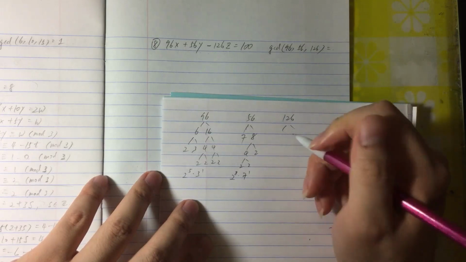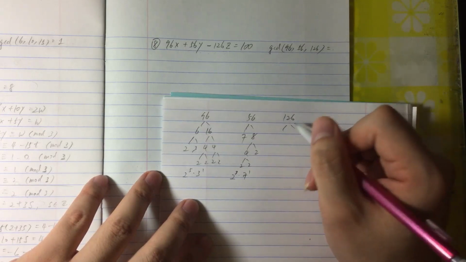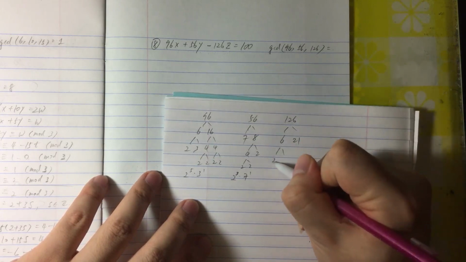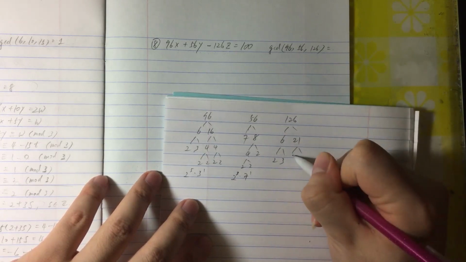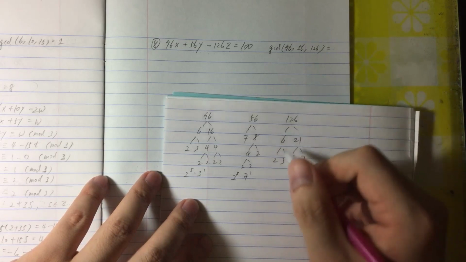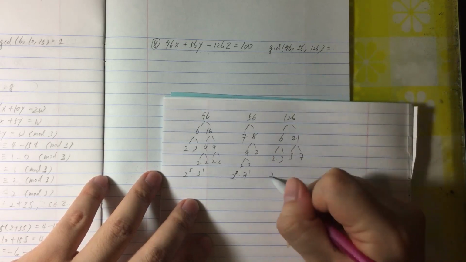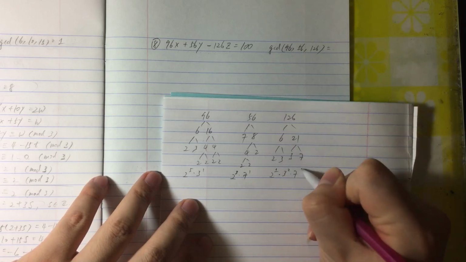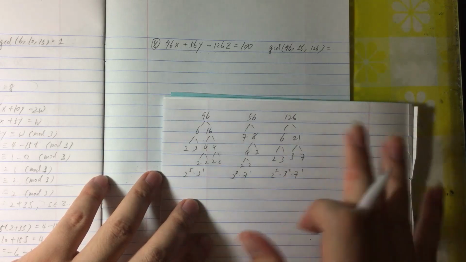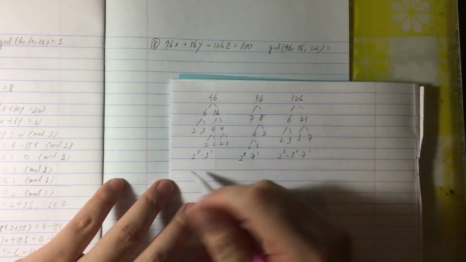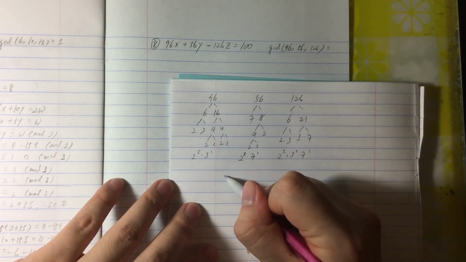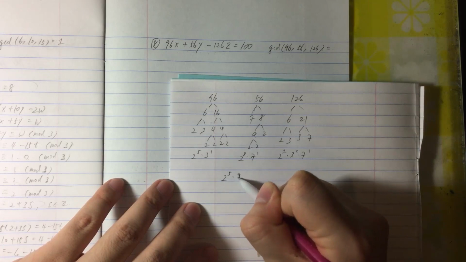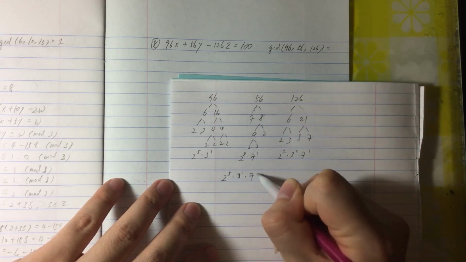126 can be factored as 6 times 21. 6 is 2 times 3. 21 is 3 times 7. So the prime factorization for 126 is 2 to the power 1 times 3 to the power of 2 times 7 to the power of 1. Then let's write these numbers together. 96 is 2 to the power 5 times 3 to the power 1. If there's no 7, write 7 to the power 0.